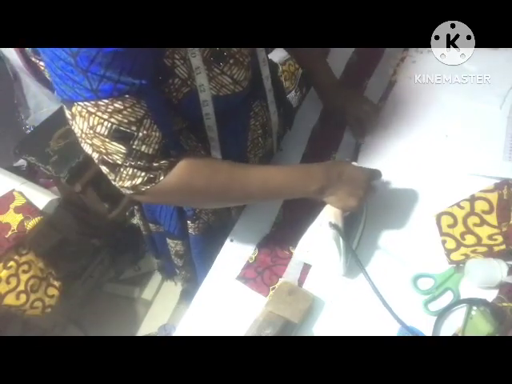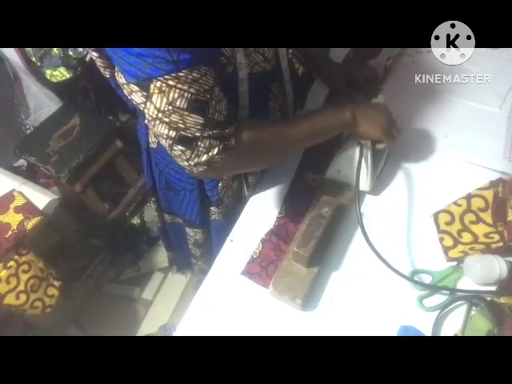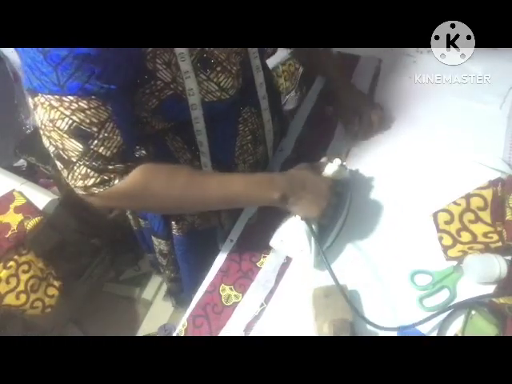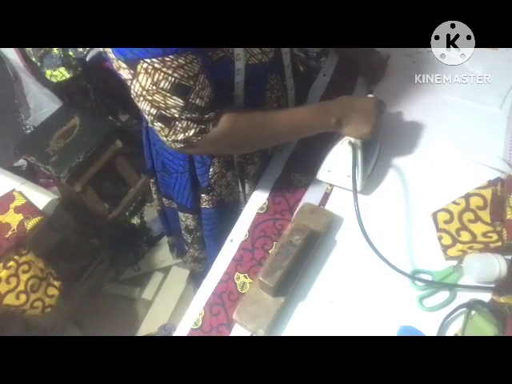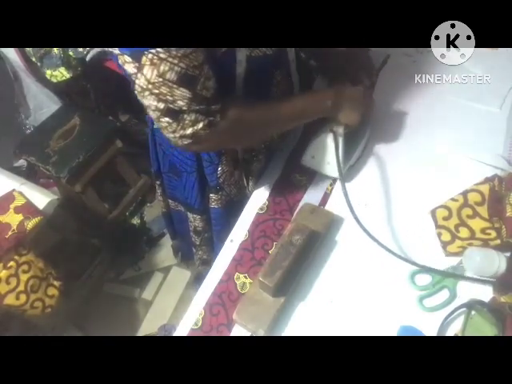A laying stick is a tailor's laying stick. As you are going, you use it to follow up so that it will make it relax. So I'm using it to bend it. Once you use the iron to bend it, you have to use the laying stick to lay it.